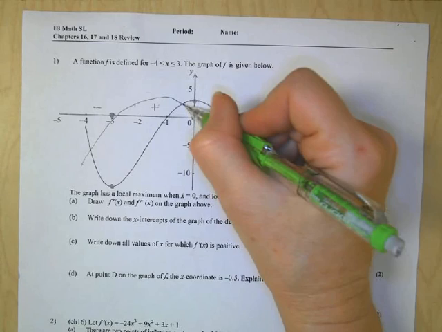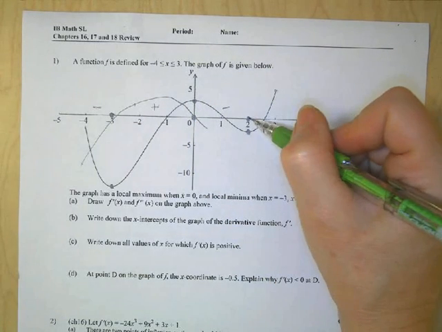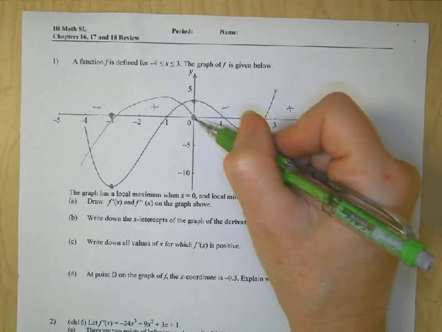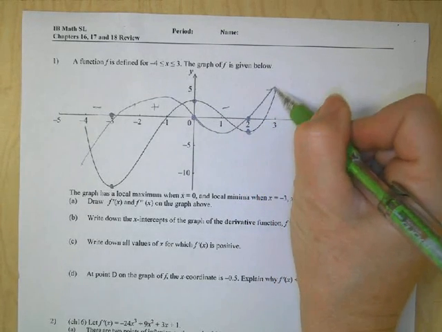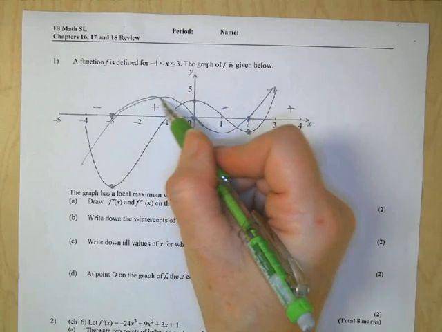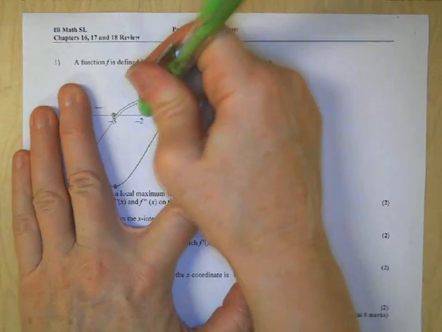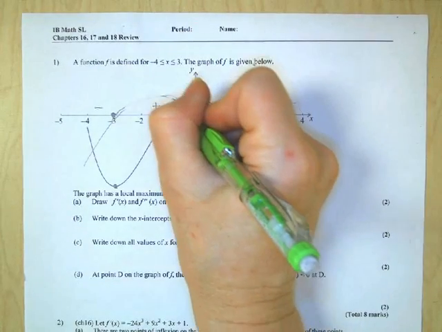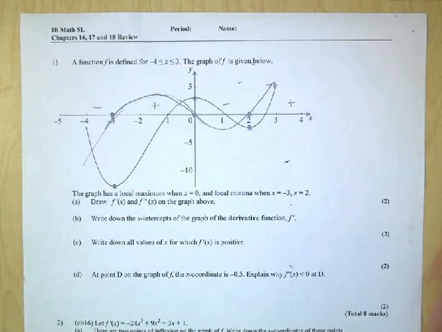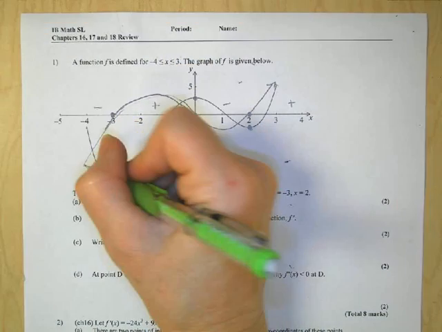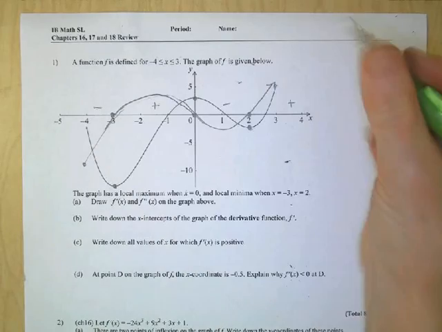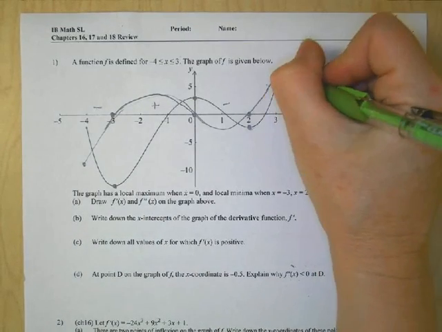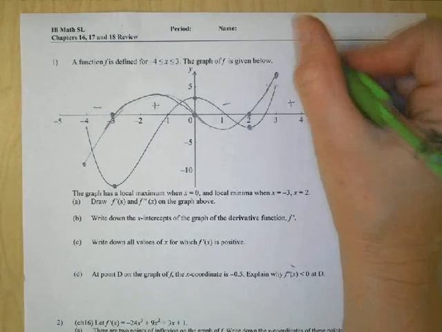right there. But then, lo and behold, I forgot to do this side. To the right of 2, my slope is positive again, so I need to come back to 0 and then continue up. Okay, so that looks pretty ugly. Maybe I could do that a little better. That looks nicer. Okay, and I'm going to stop at -4, and I'm actually going to stop at 3. All right, so that is my f prime of x.